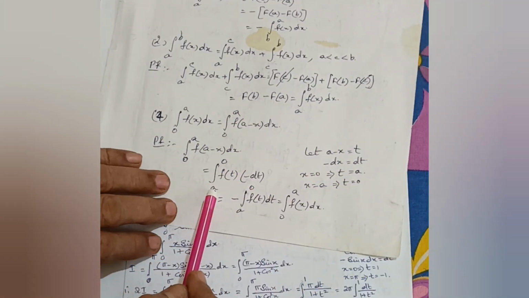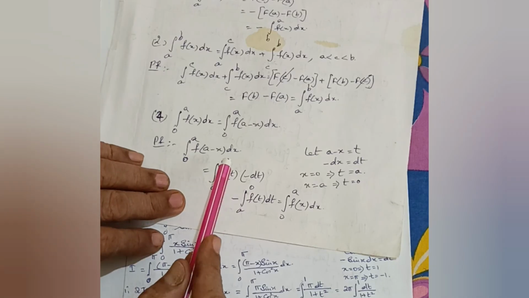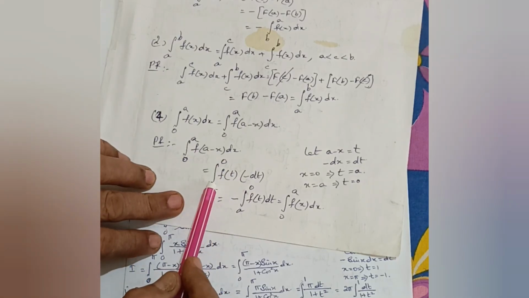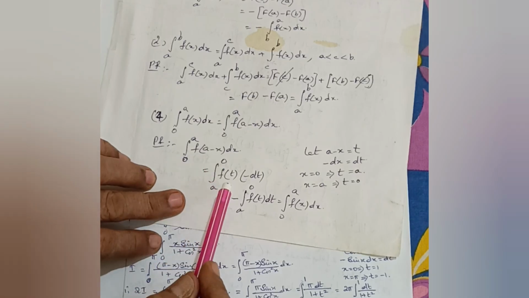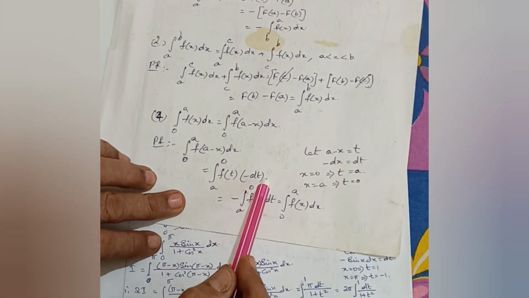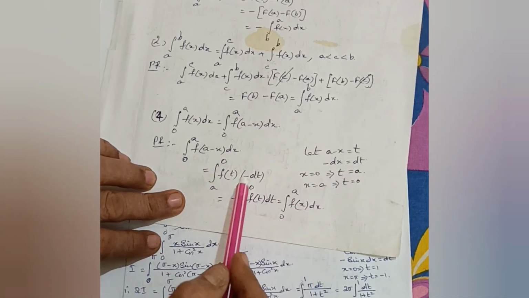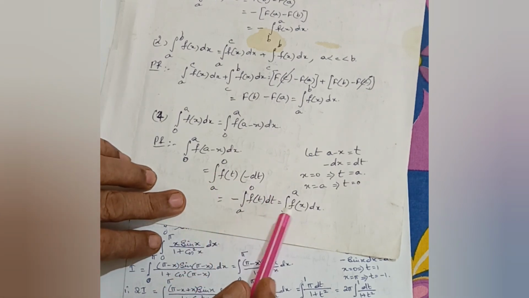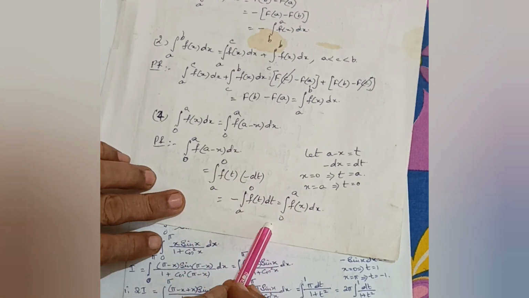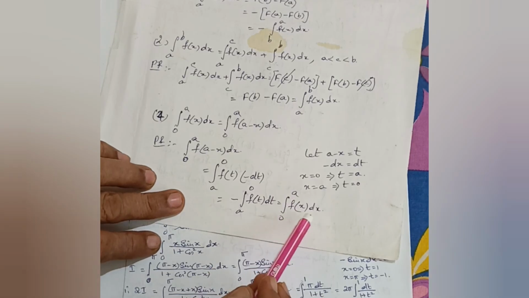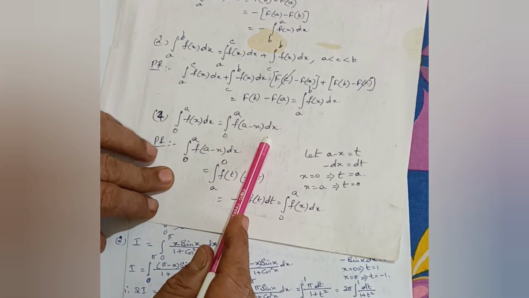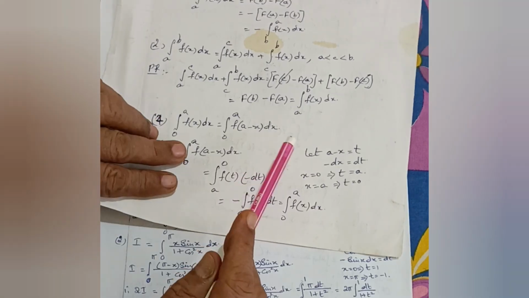So when you change the variable, you have to change your limits. Do not write it with the original limits. So now it becomes integral a to 0 f of t minus dt, because dx is minus dt. Now this you can use the negative sign and change it. So that will give you integral 0 to a f of x dx. And so this property is very useful, and we will use this for all our problems.